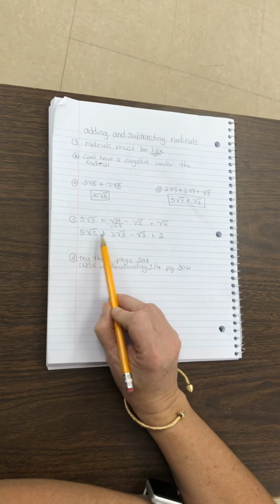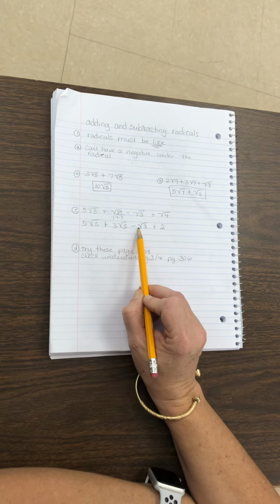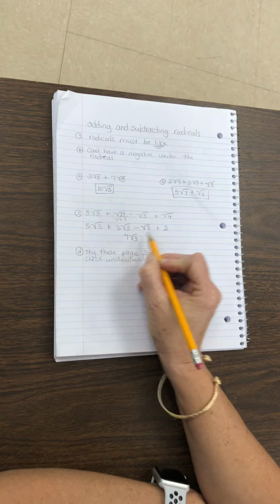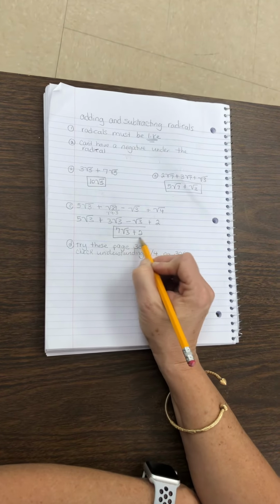So 5 radical 3 plus 3 radical 3 gets me 8 radical 3. Subtract a radical 3, which gets me 7 radical 3. And then that doesn't combine with anything, but I have to just tack it on the end, and that is my answer.